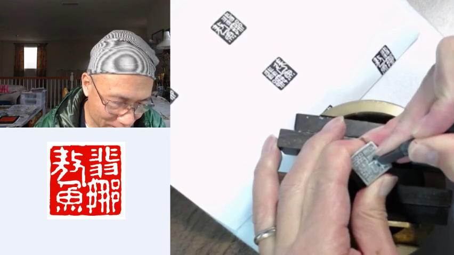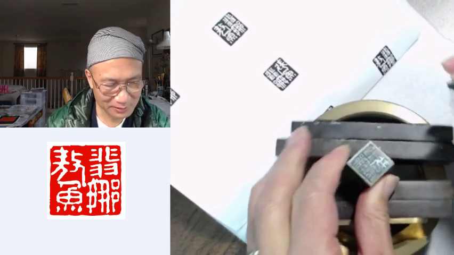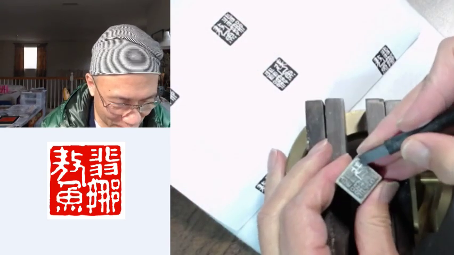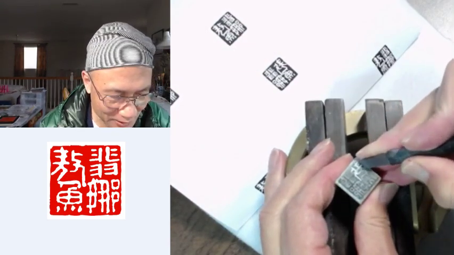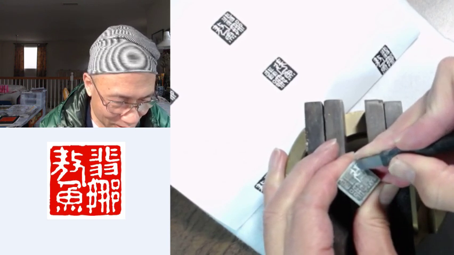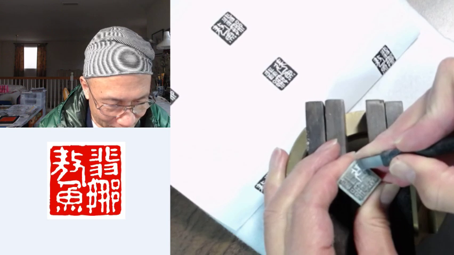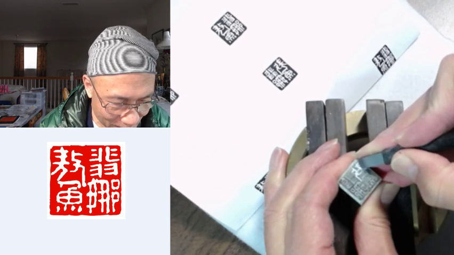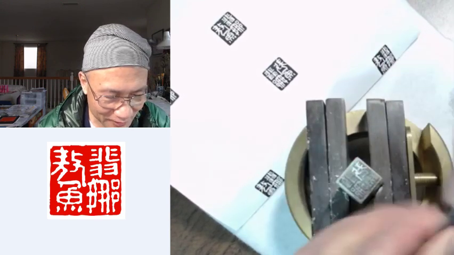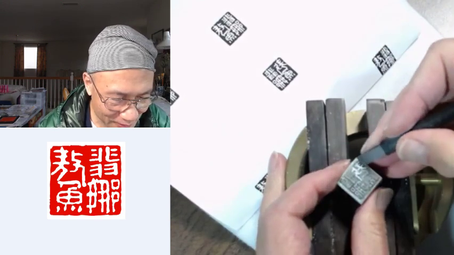Not all the strokes are equal. And that's the difference between my artistry and computer-generated seals these days. People are selling them very cheaply online. They are not as artistic as the hand-carved seals.